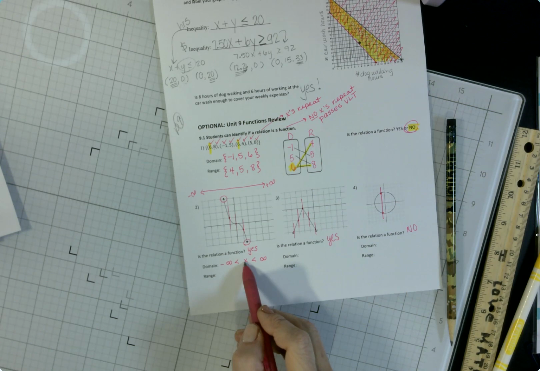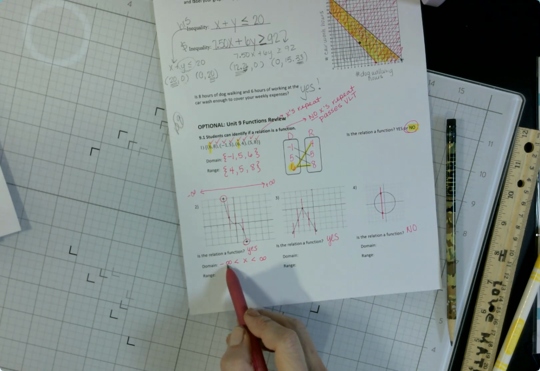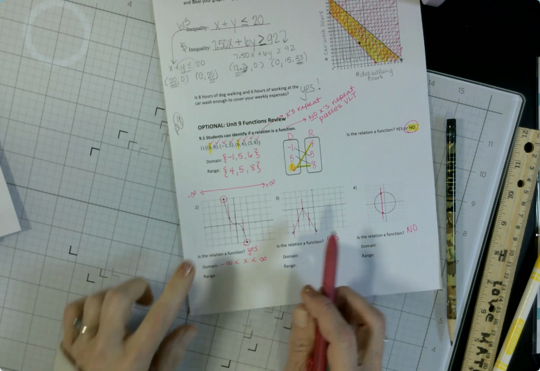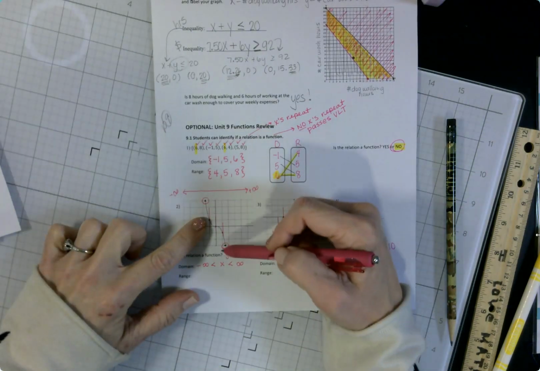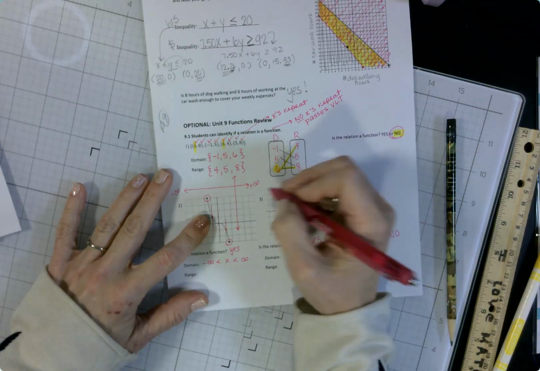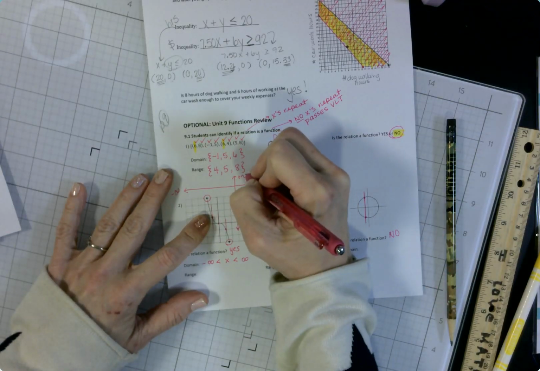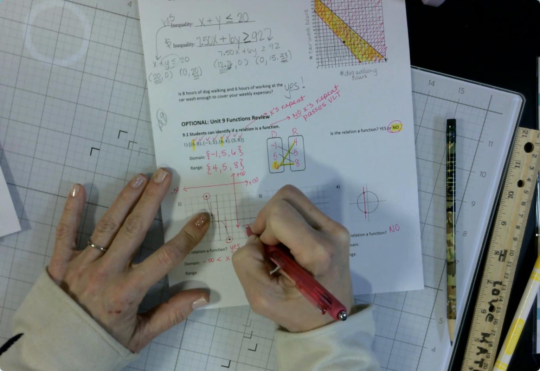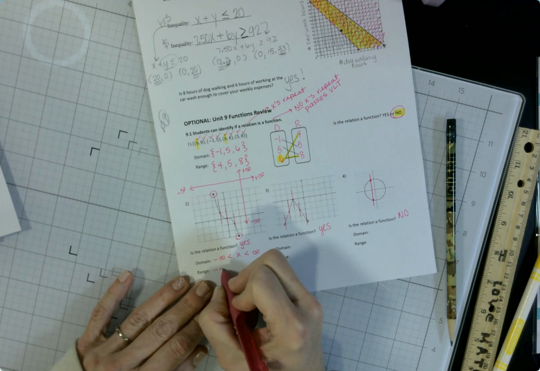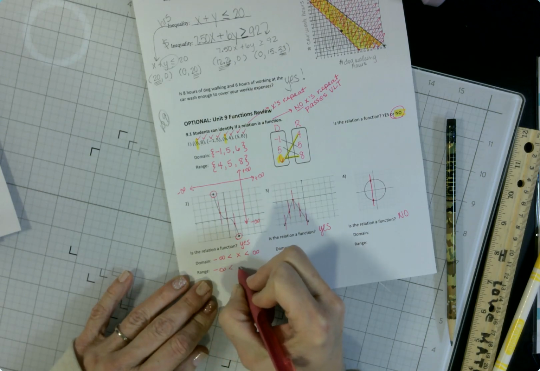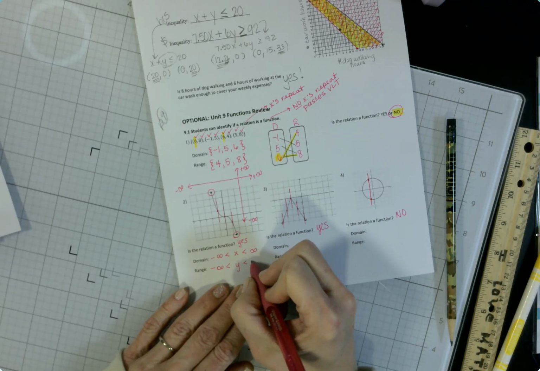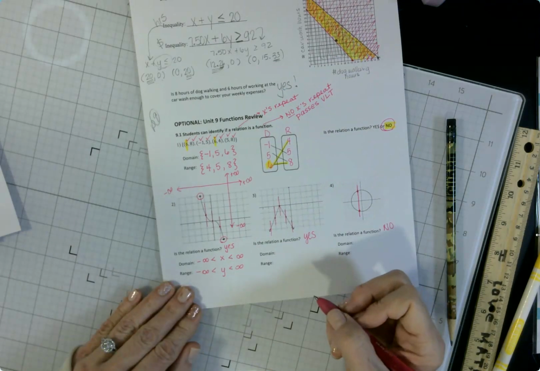Every x value is bigger than negative infinity, but smaller than positive infinity. Now, if I took this same graph and stretched it vertically in both directions forever, it's going up toward positive infinity and down towards negative infinity. So same thing for my range. Every y value is bigger than negative infinity, but less than positive infinity.